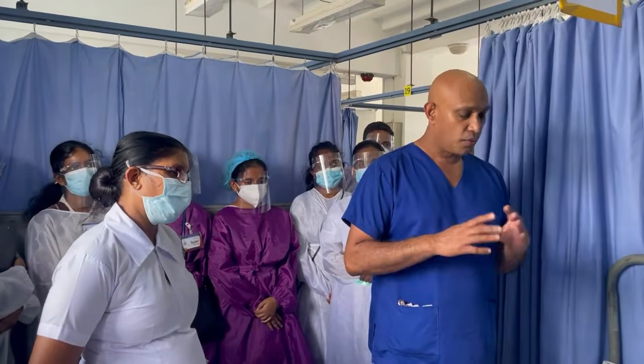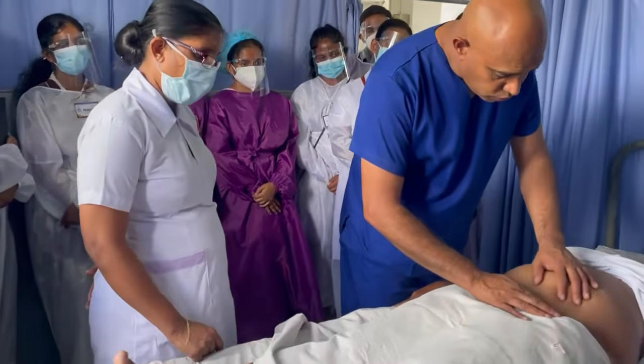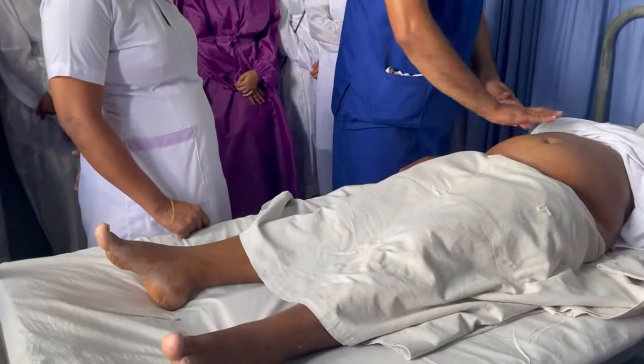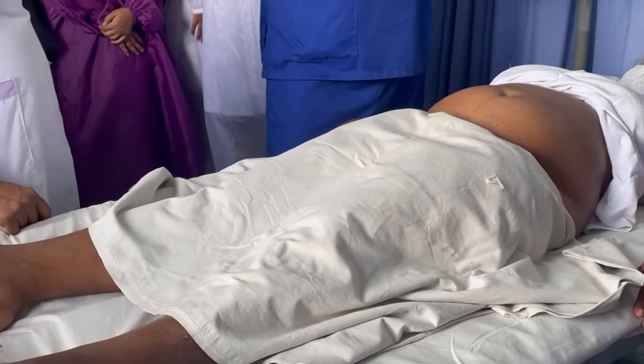Is that clear? Here, of course, when you inspect the abdomen, there are no surgical scars. However, if you do see these, what do you say?